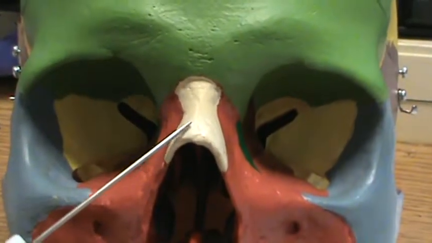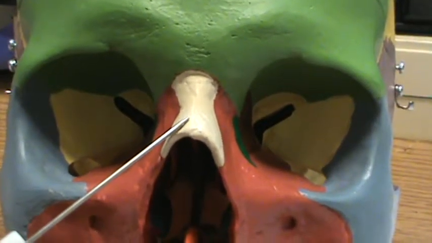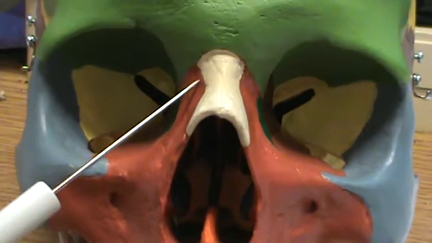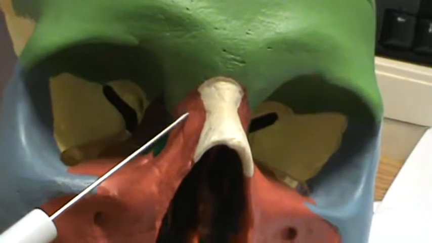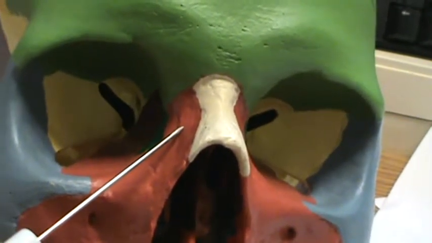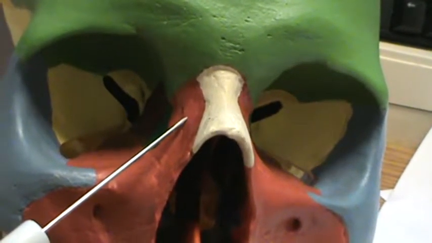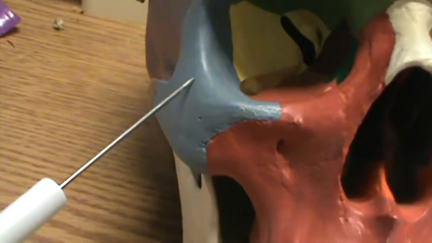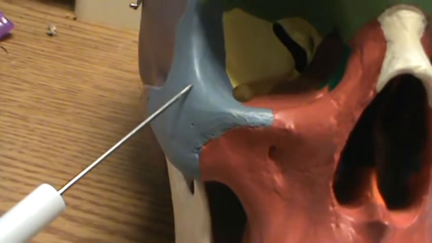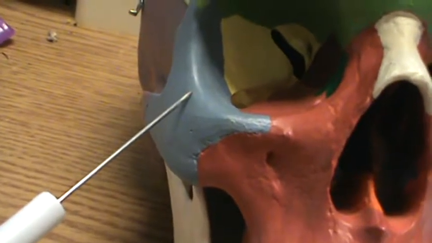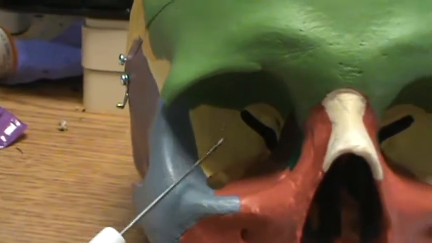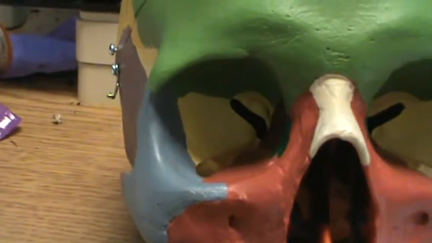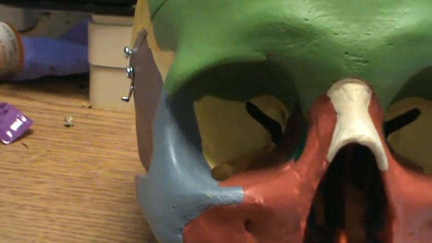What bone do we have right here? That would be the nasal bone. What bone do we have right over here on the edge? That would be the lacrimal bone. What bone do we have right here? That would be the zygomatic bone. And then we have a bone down inside here. Comes up there like that. That would be the sphenoid bone.